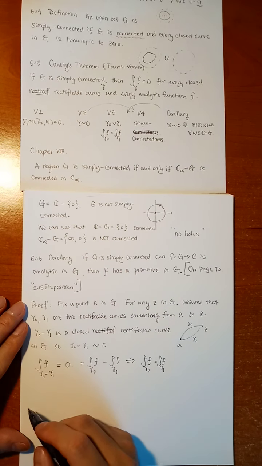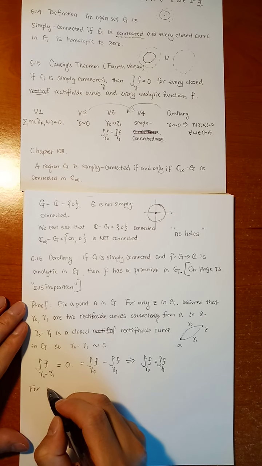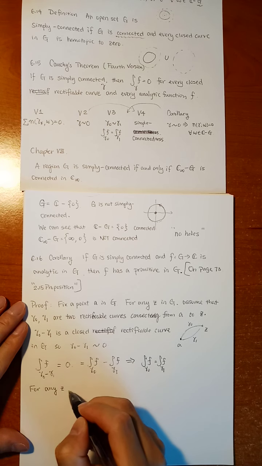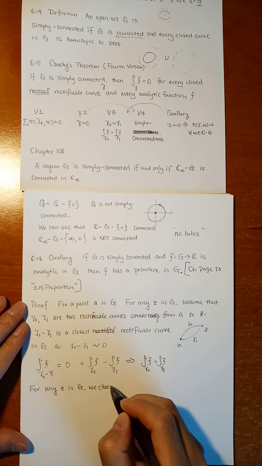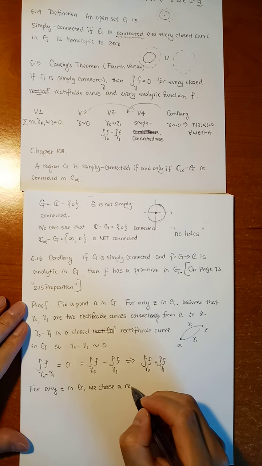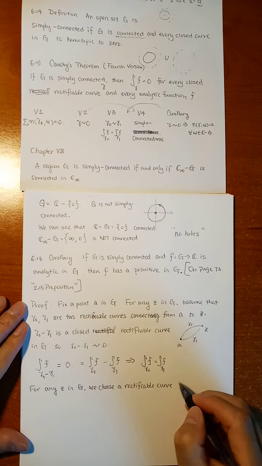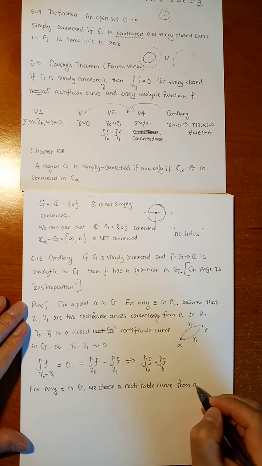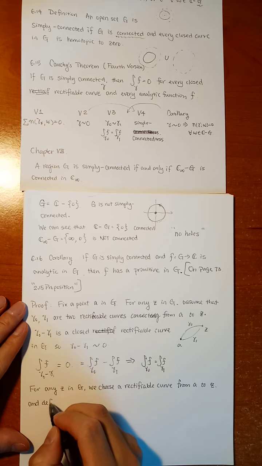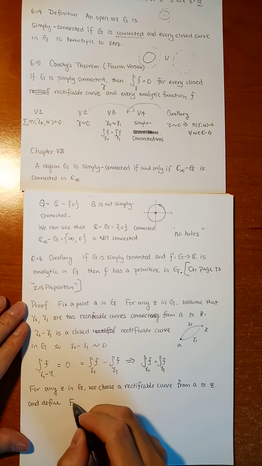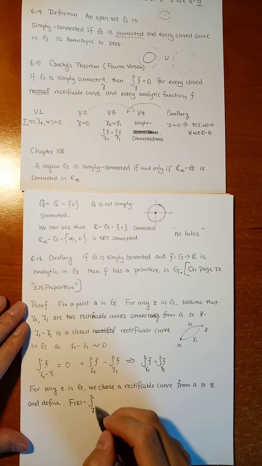Right? So for any z in G, we choose a rectifiable curve from A to Z and define capital F of Z to be the integral of f along gamma.